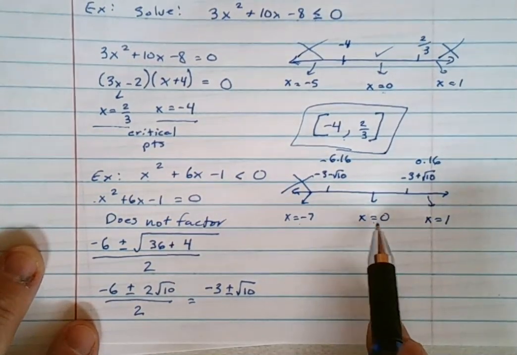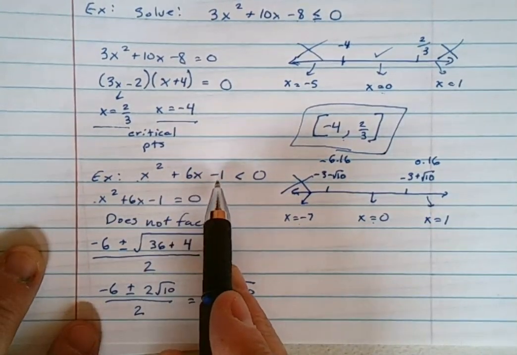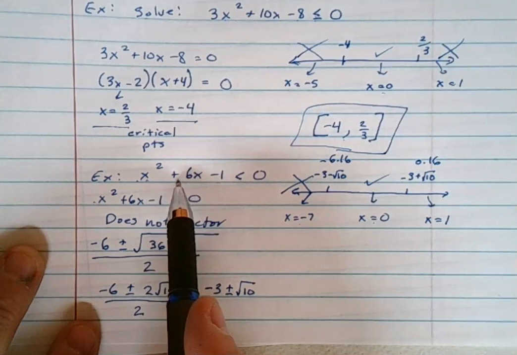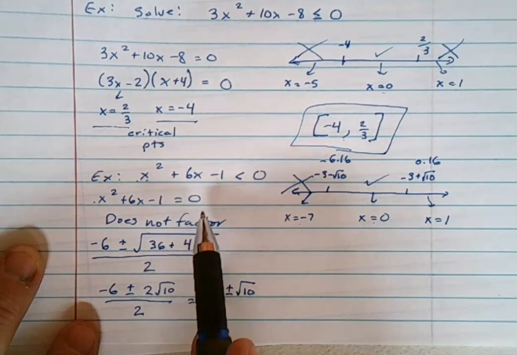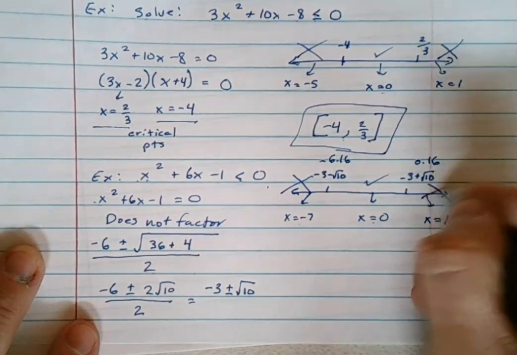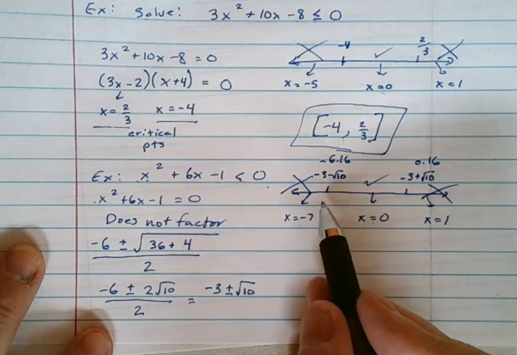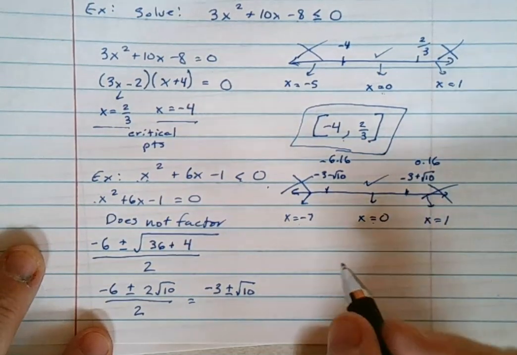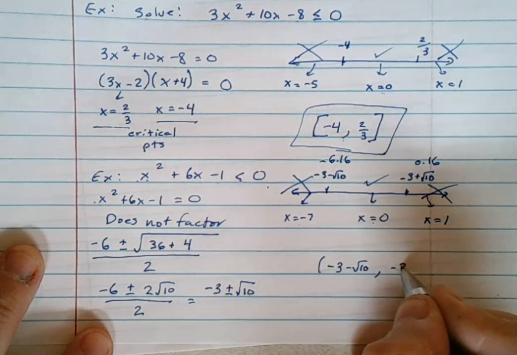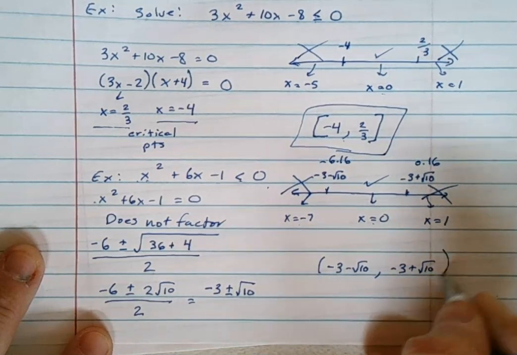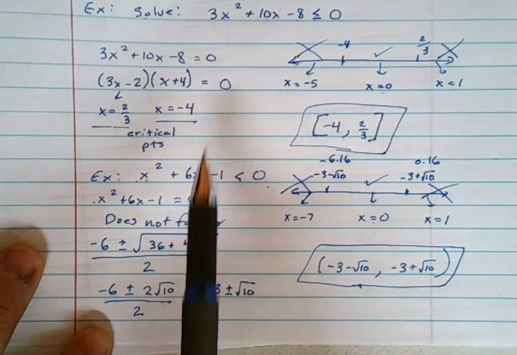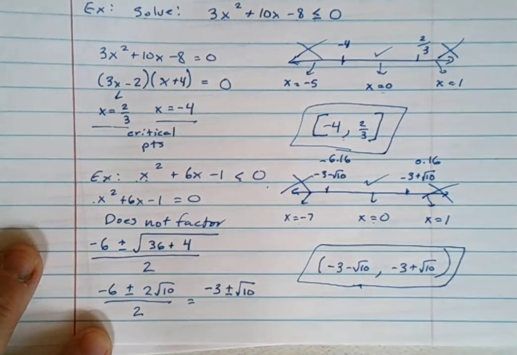If I plug in 0, 0 here, 0 here, I get -1. -1 is less than 0. It works. And if I plug in positive 1, I get 1 plus 6. That's 7. 7 minus 1 is 6. 6 is not less than 0. That does not work. What's my answer? My answer is between that number and that number on the number line, which is going to be -3 minus root 10, comma, -3 plus root 10 in parentheses. And they're in parentheses because this was less than and not less than or equal to.